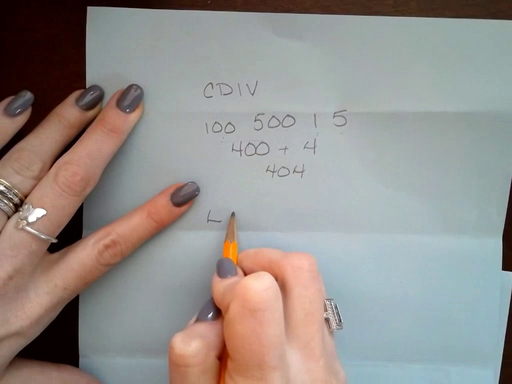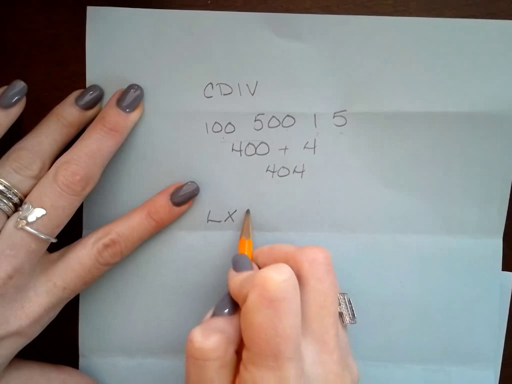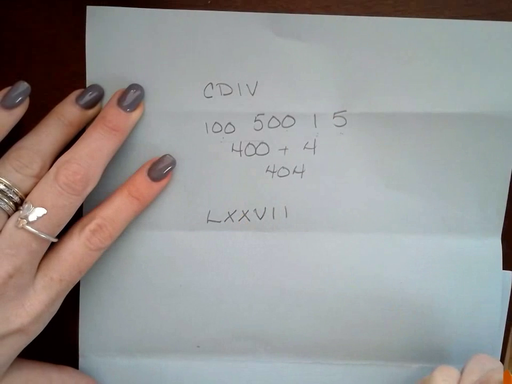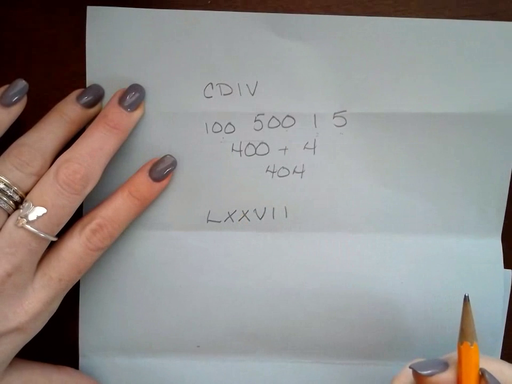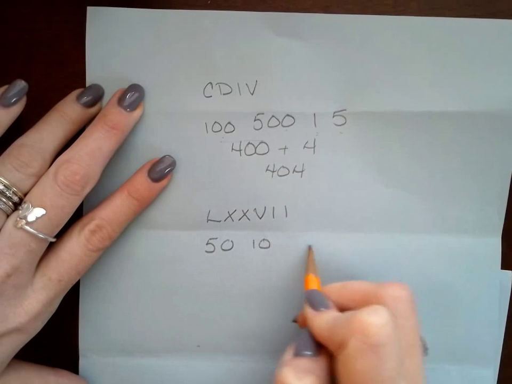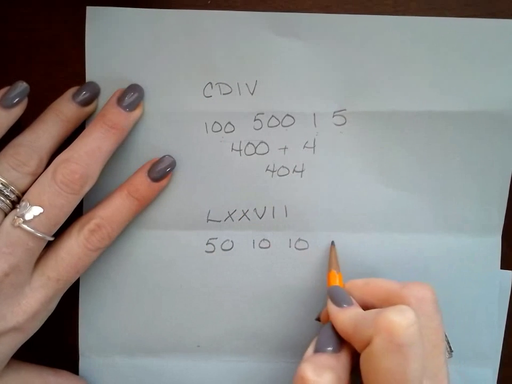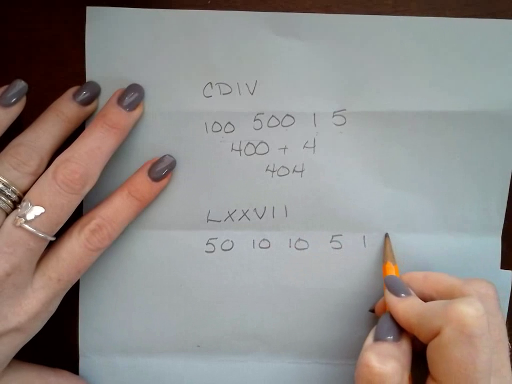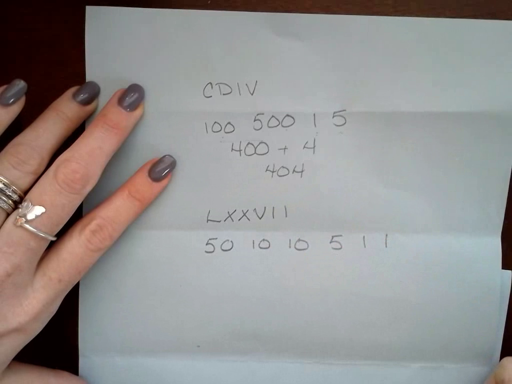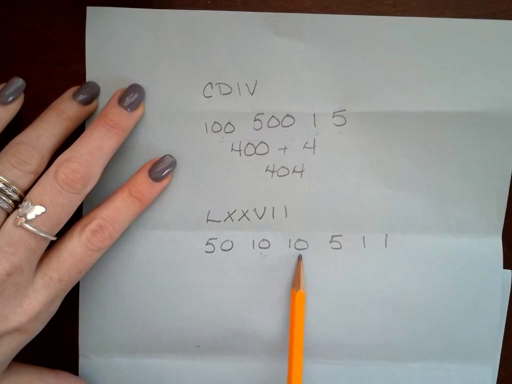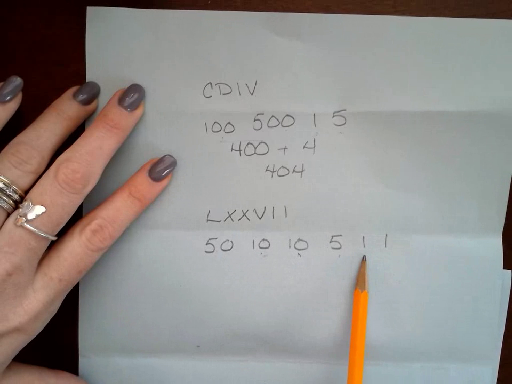Let's take L, X, X, V, I, I. Again, just write our Roman numerals out. L, 50, X, 10, X, 10, V, 5, I, 1, I, 1. We check out the value of our Arabic numerals. 50 is greater than 10, 10 and 10 are equal, 10 is greater than 5, 5 is greater than 1, 1 and 1 are equal.